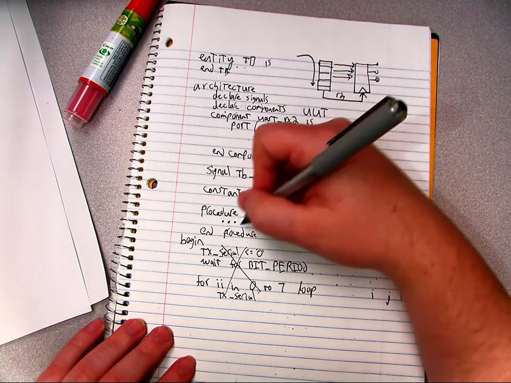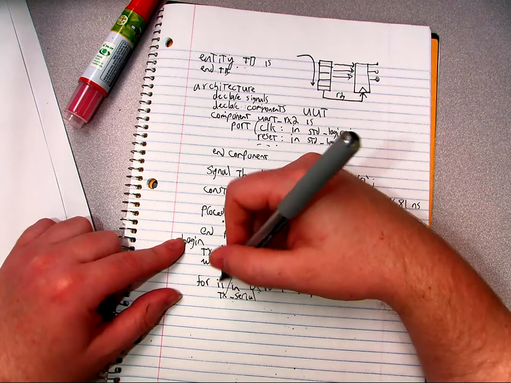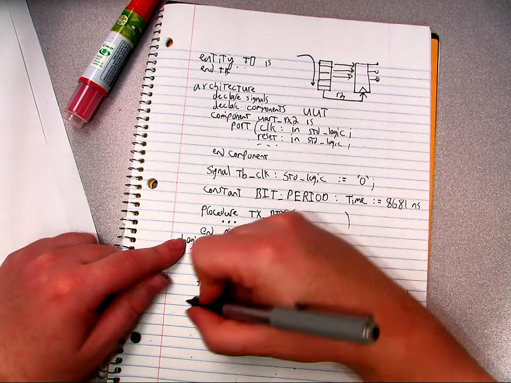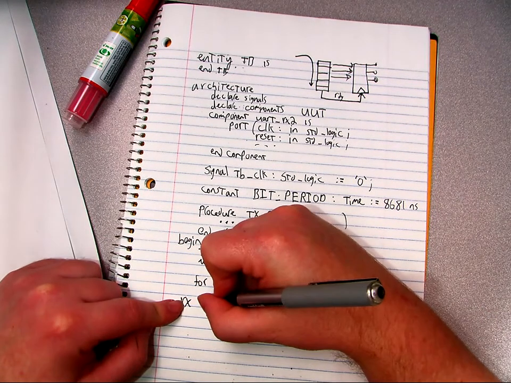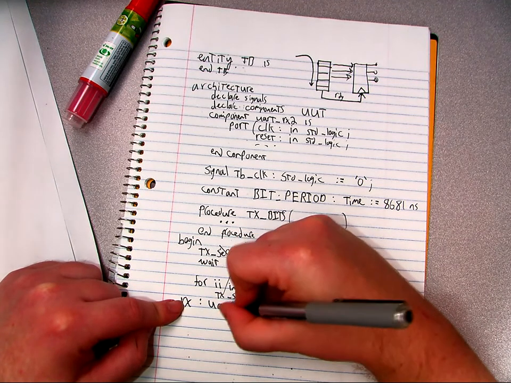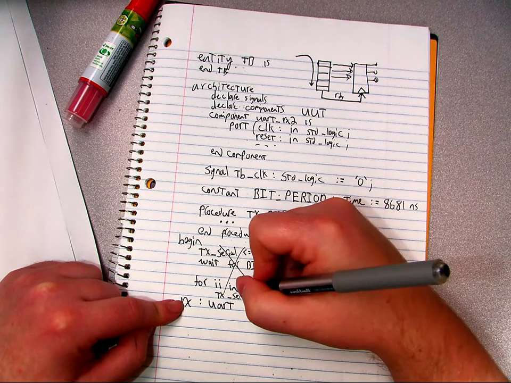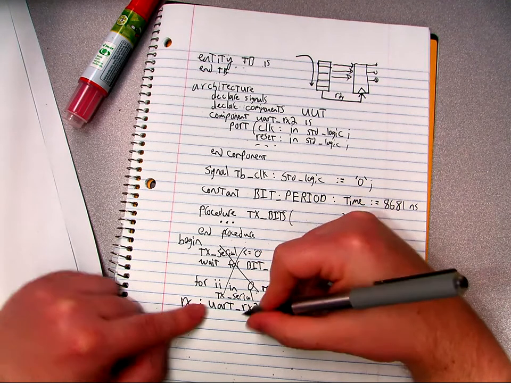It's been given. So inside the begin is where the instantiation happens. What that means is I'm going to say RX. This is just the name of an instance of UART RX, and I said this one was UART RX2 because it's the second one I designed.